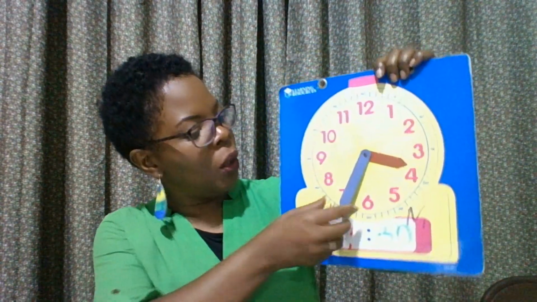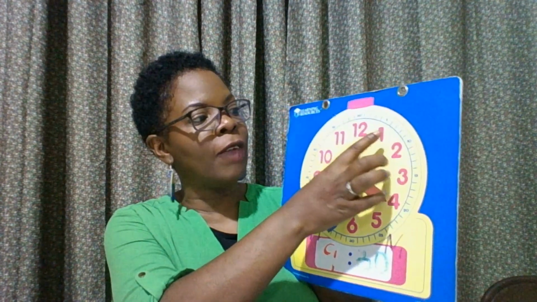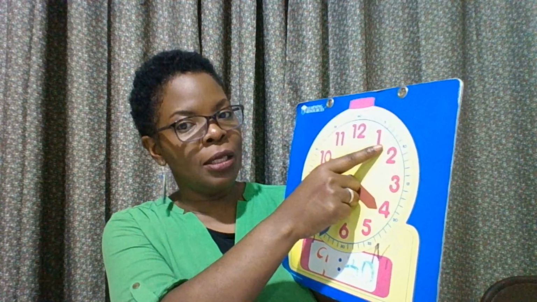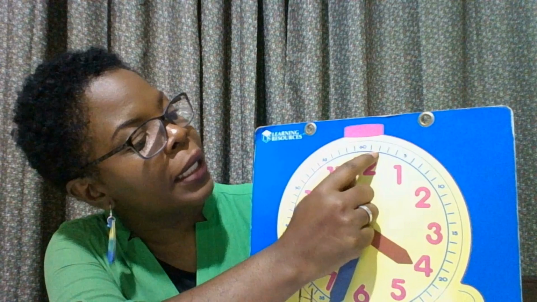Remember, let's just review a little bit here. The long hand and the short hand on the clock. The long hand tells the minute, the short hand tells the hour. So if my long hand is on 6, I start at 5 and I'm counting by 5, because there are 5 minute intervals from one hour to the next. Each little line here represents a minute. So we count here 5, 10, 15, 20, 25, 30.